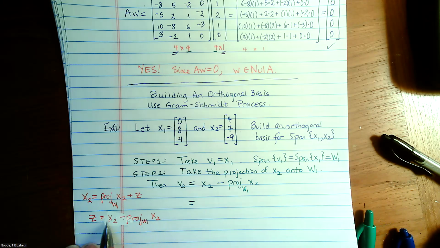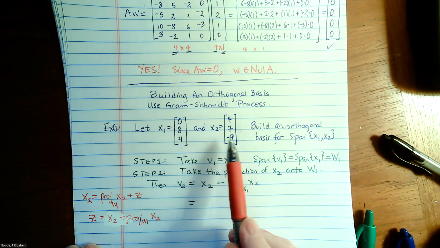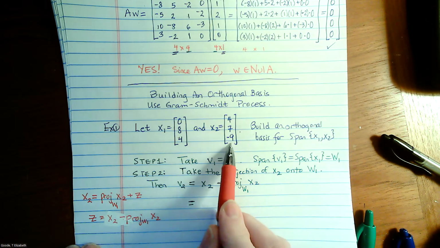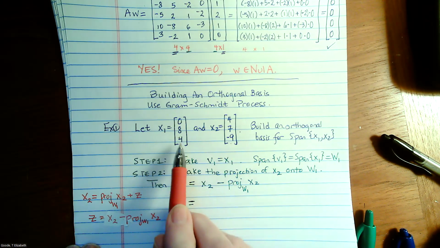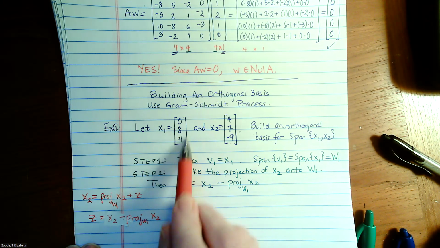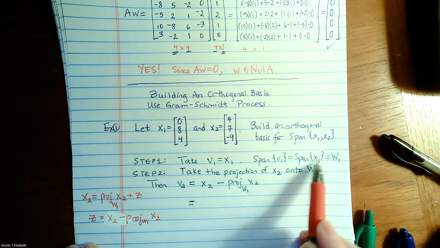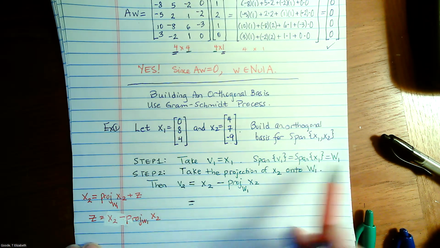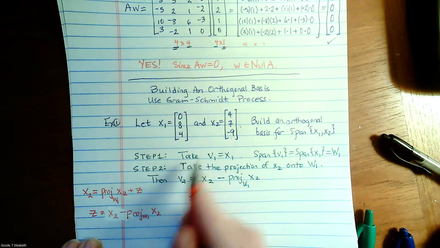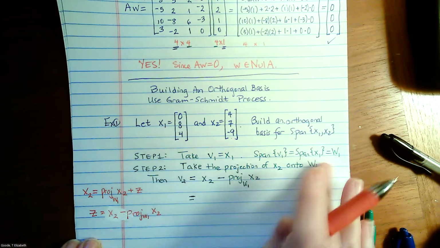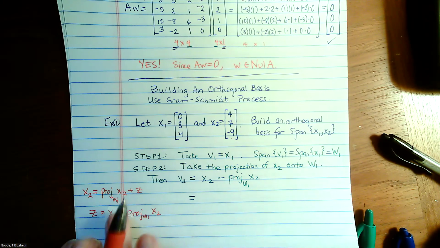So this does live in the span of X1 and X2 because it's built from X2 and a projection onto the line that X1 spans. That is span of X1. The W1 happens to be a line. It doesn't have to be, but here it is. It could be a plane or even a bigger space.